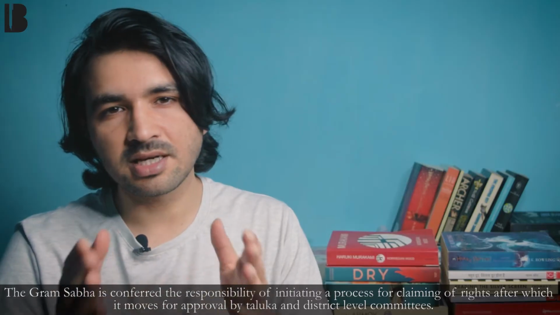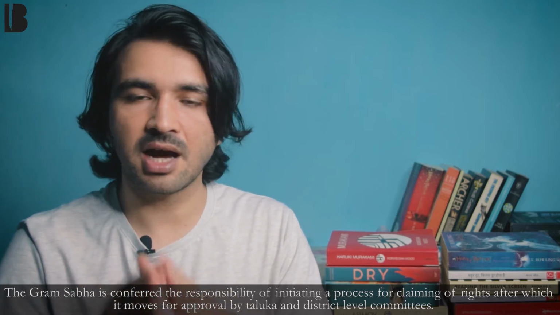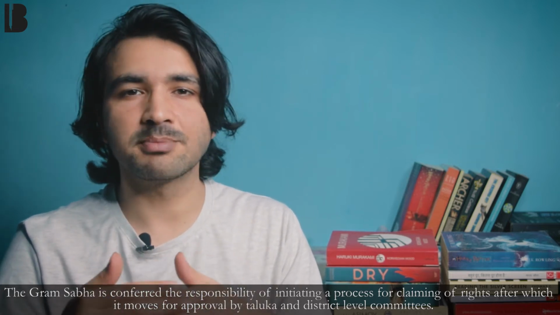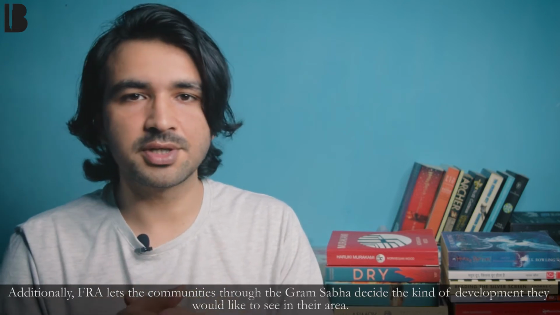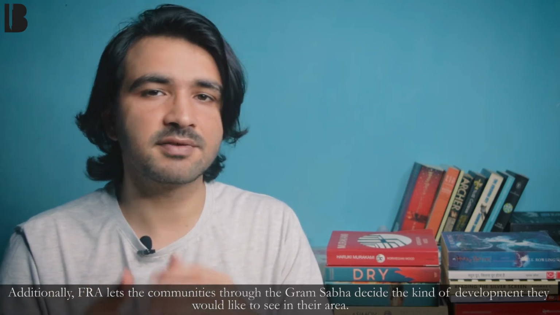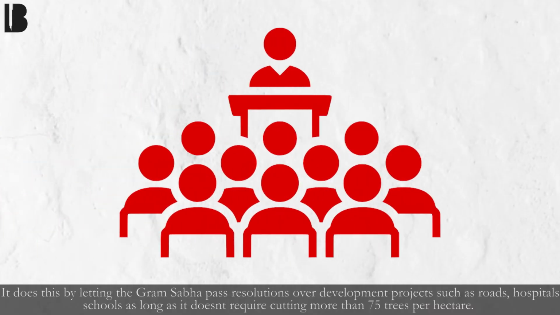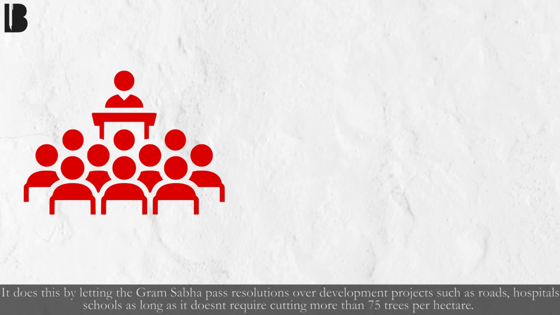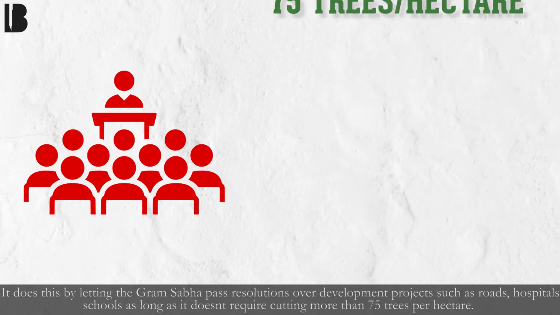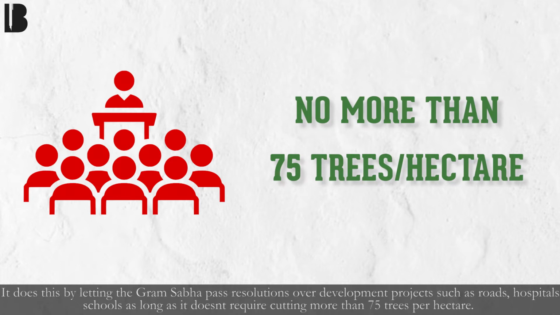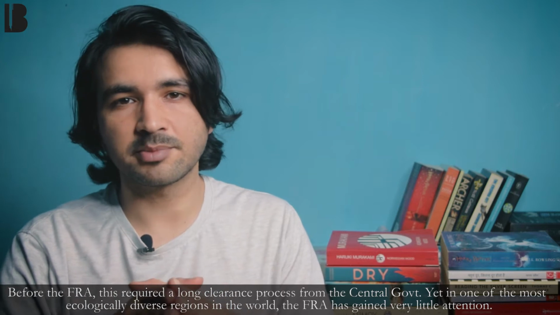The Gram Sabha is conferred with the responsibility of initiating a process for claiming of rights, after which it moves for approval by Taluka and district level committees. Additionally, FRA lets the communities through the Gram Sabha decide the kind of development they would like to see in their area. It does this by letting the Gram Sabha pass resolutions over development projects such as roads, hospitals, schools, as long as it doesn't require cutting more than 75 trees per hectare. Before the FRA, this required a long clearance process from the central government.